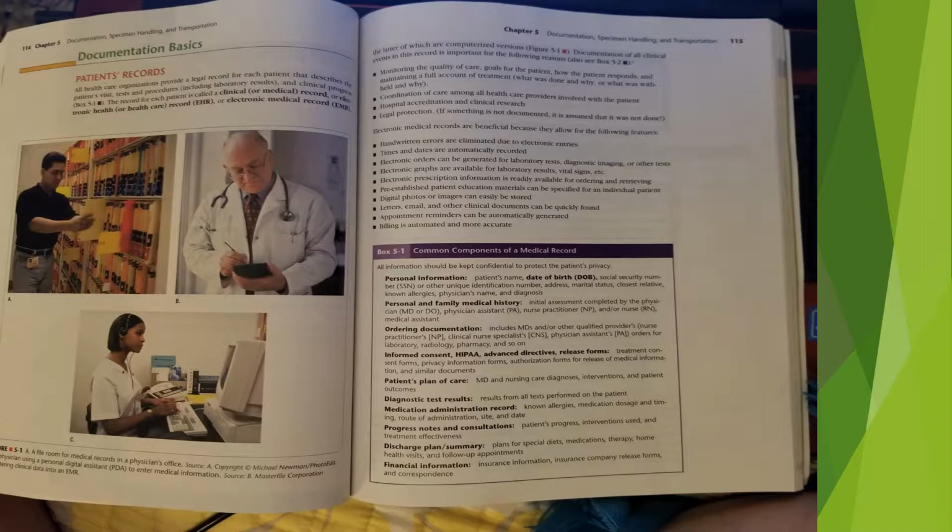The documentation of all clinical events in this record is important for the following reasons: monitoring the quality of care, goals for the patients, how the patient responds, and maintaining a full account of treatment, what was done and why, or what was withheld or why. Coordination of care among all healthcare providers involved with the patient, hospital accreditation and clinical research, legal protection. If something is not documented, it is assumed that it was not done.